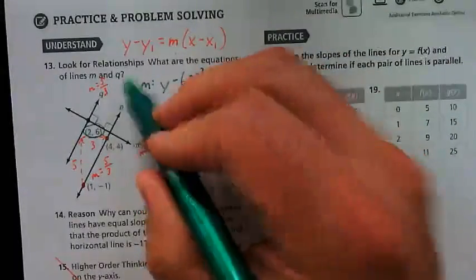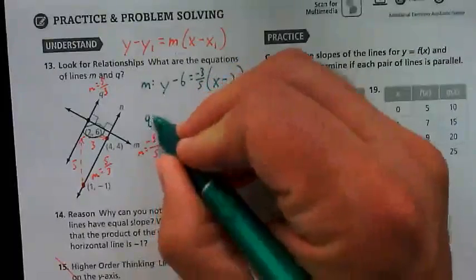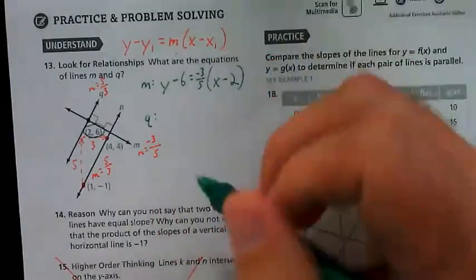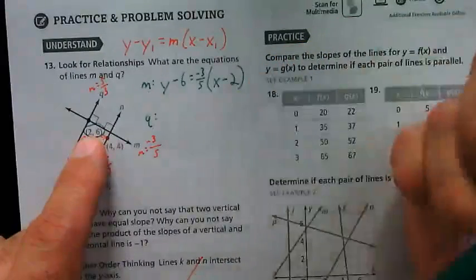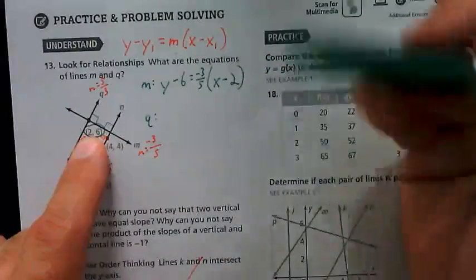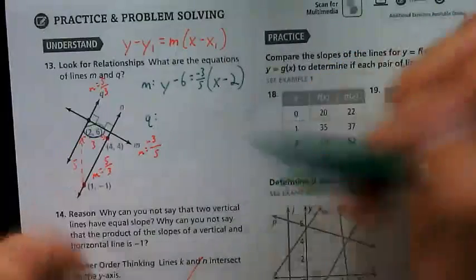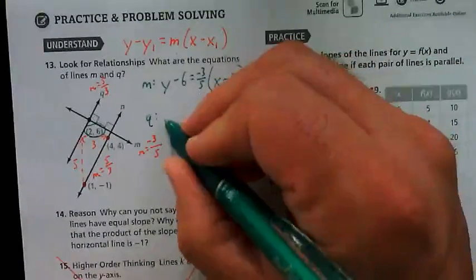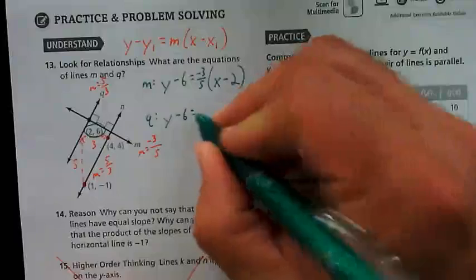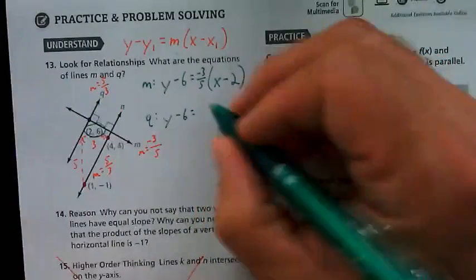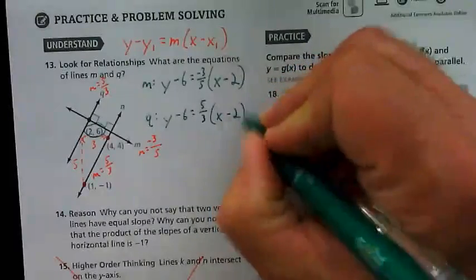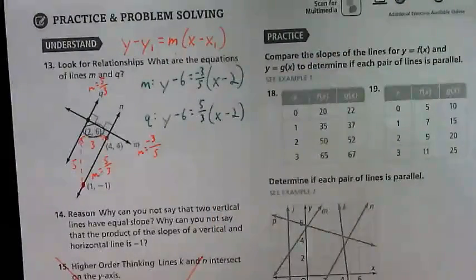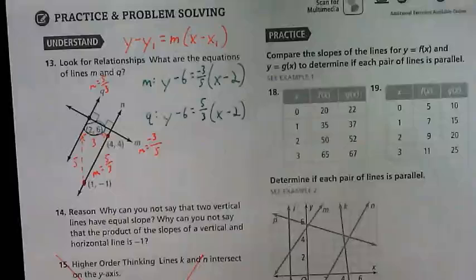The next one, again, we had to do line Q as well. So for Q, same equation. We even have the same point. So the only thing in this first equation that's going to change is actually the slope. That's the only thing different about line Q. So y minus 6 equals 5/3 x minus 2. And that's our equation for that one. Again, we're done.